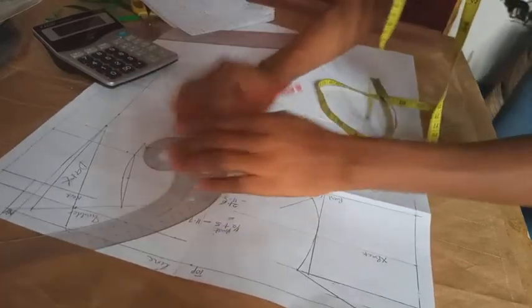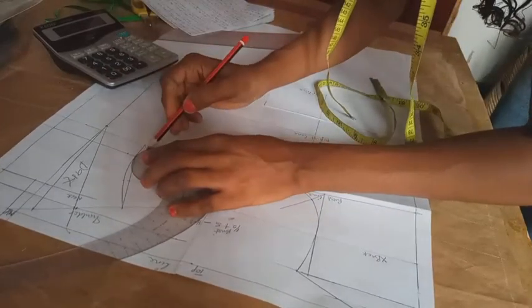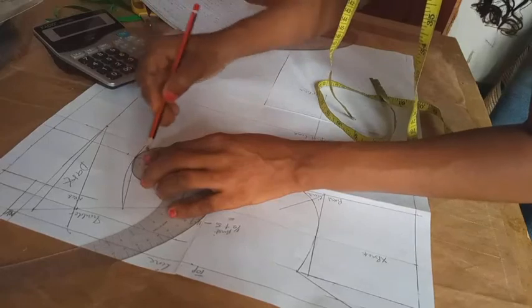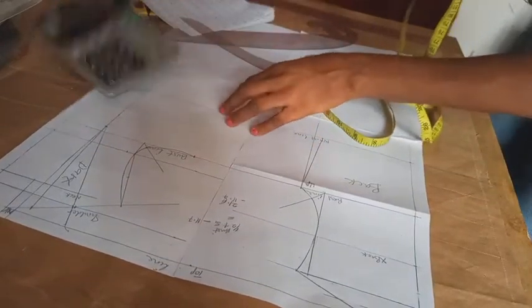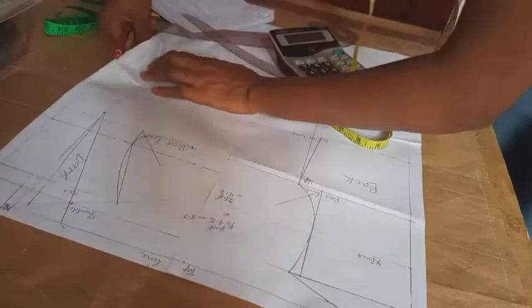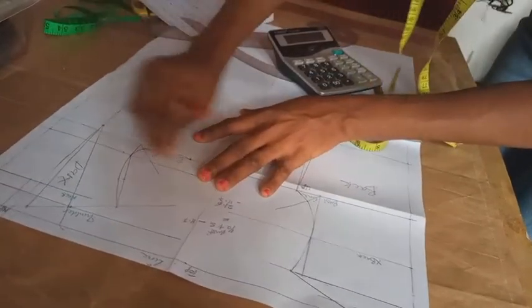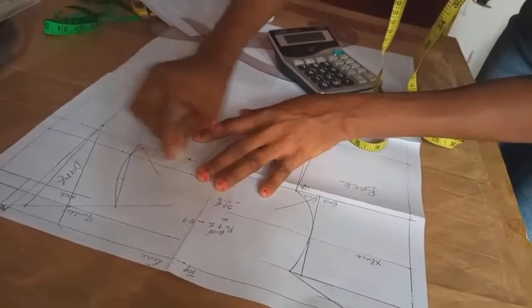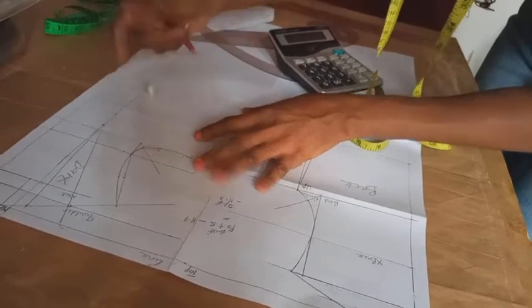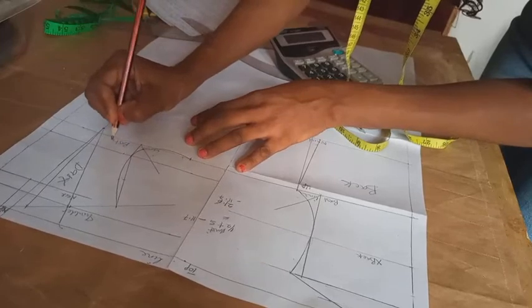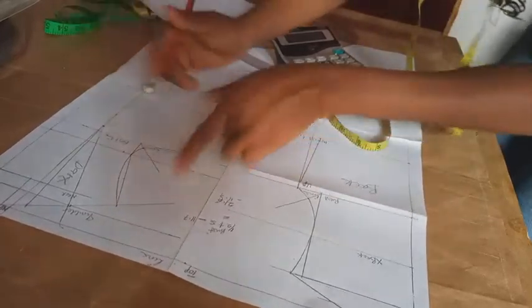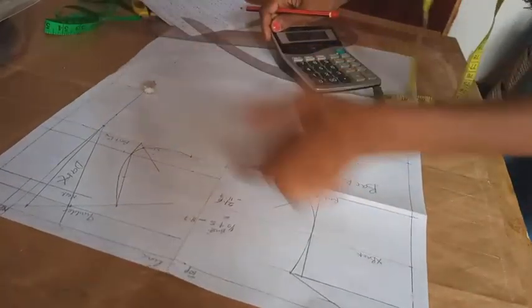Because it's really small, I'm trying to get all the points. Okay, so here we have it. I've been able to draw in the curve. Let me clean this up so that it will not cover what we are doing. I want you to see what I'm doing here. So let me write the bust line here instead. So this is a curve that I have drawn now.